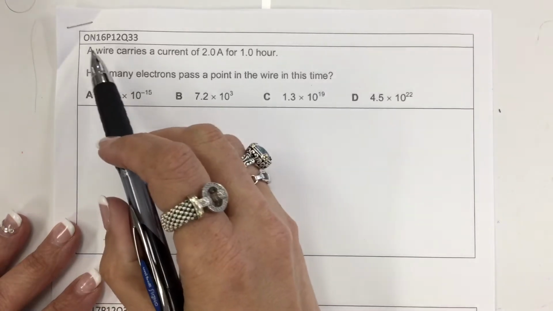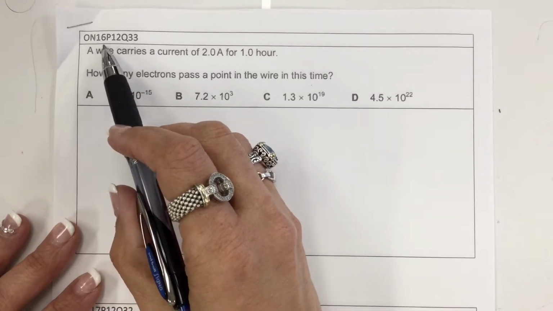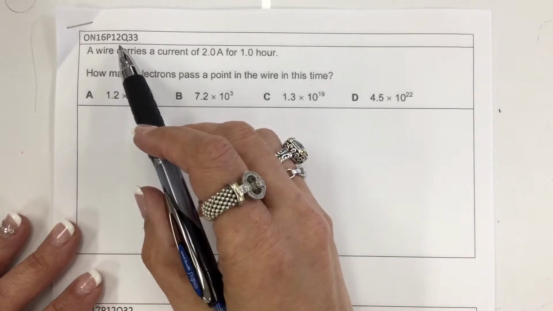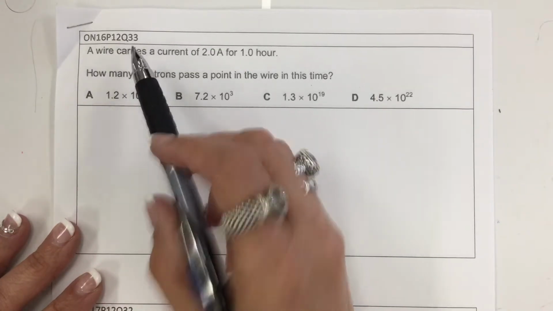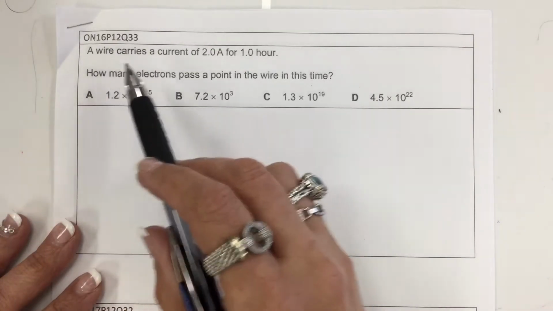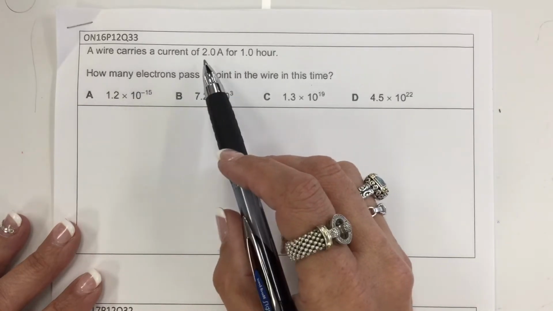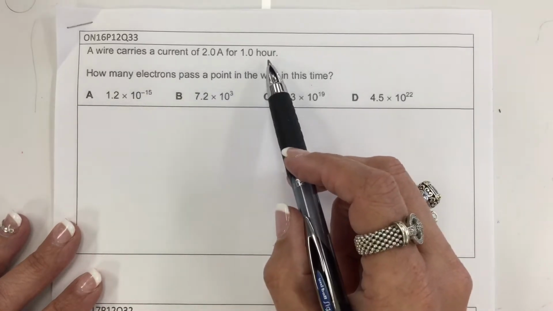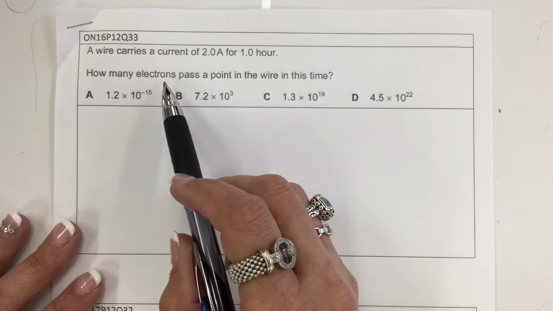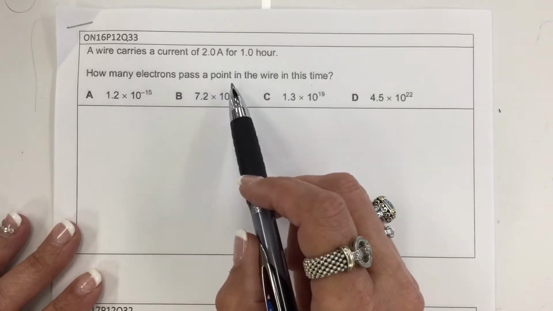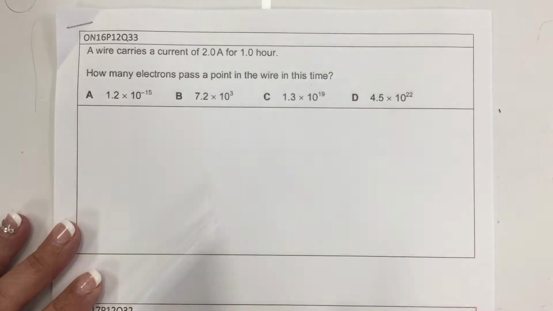Question from October-November 2016, paper 12, question 33. A wire carries a current of 2 amps for 1 hour. How many electrons pass a point in the wire in this time?